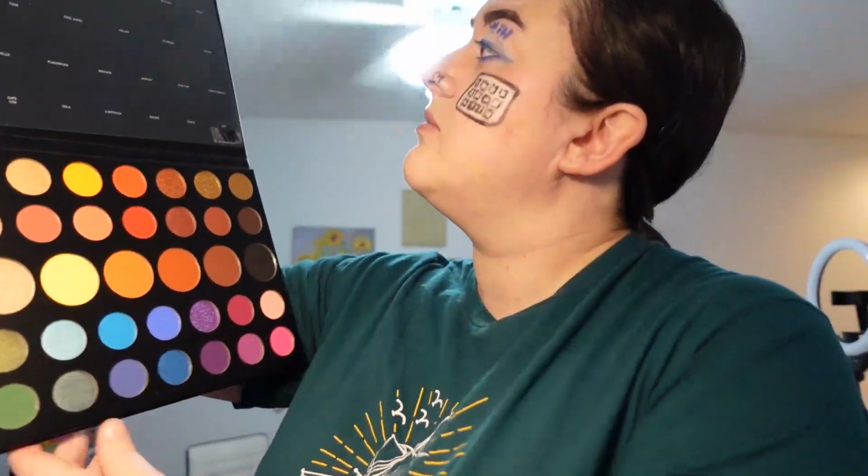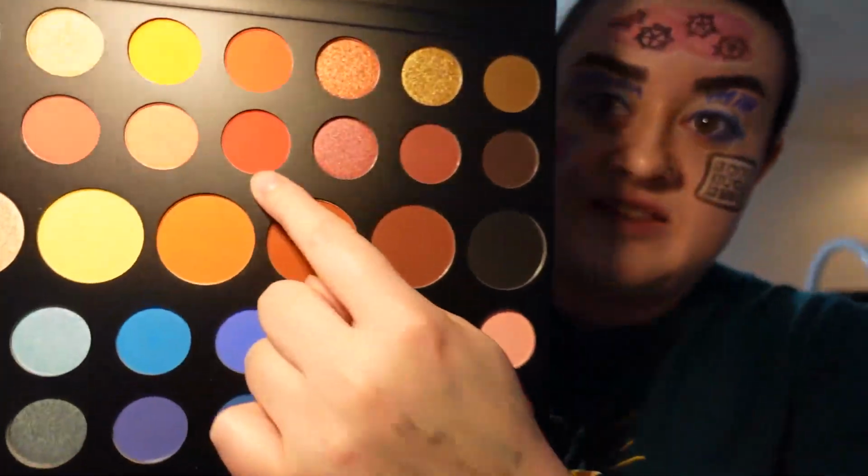So I'm gonna go ahead and do that. So for A, I'm gonna go in with, what is this called? It's called You're Kidding. It's this bright red shade. It's like a primary red. I'm gonna go with the angled brush again.